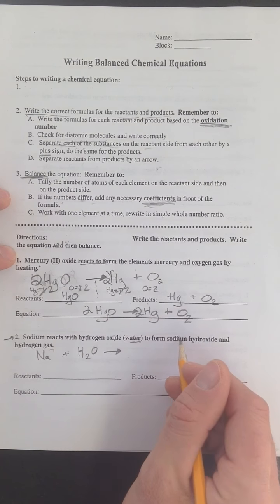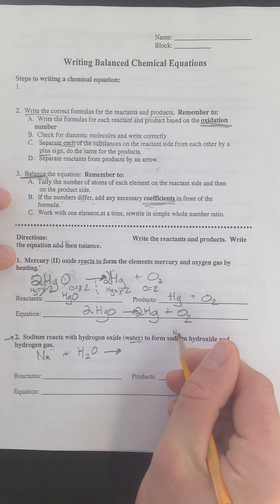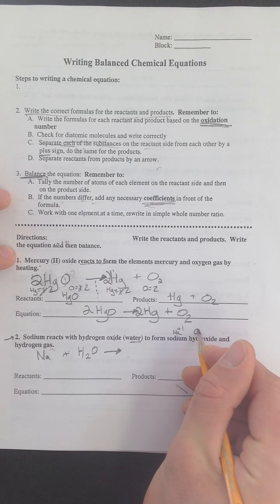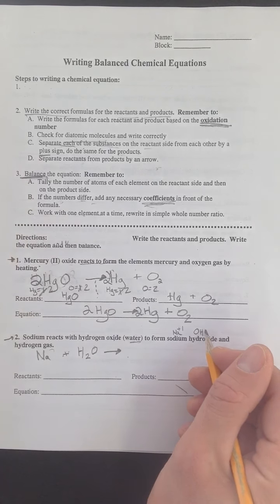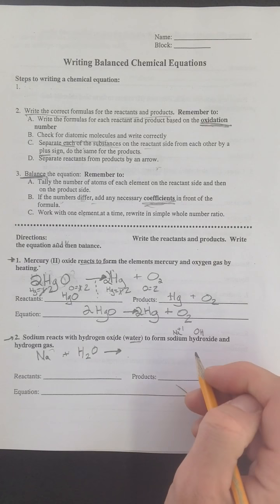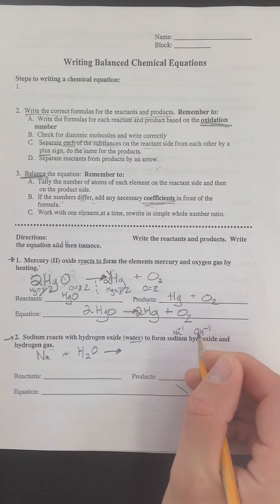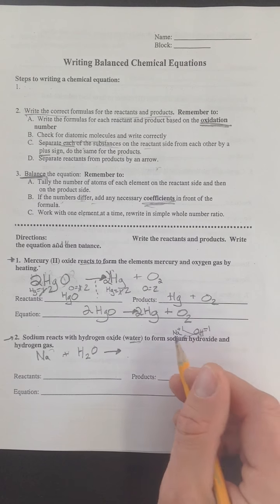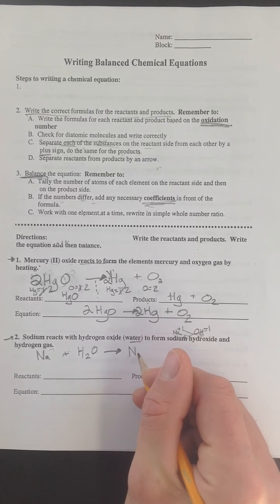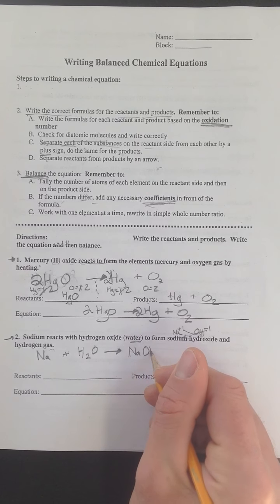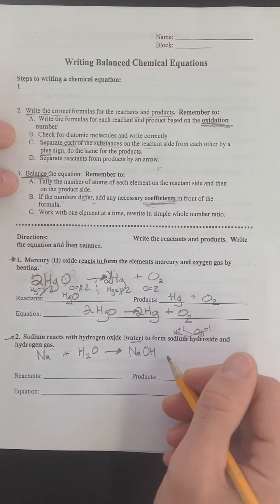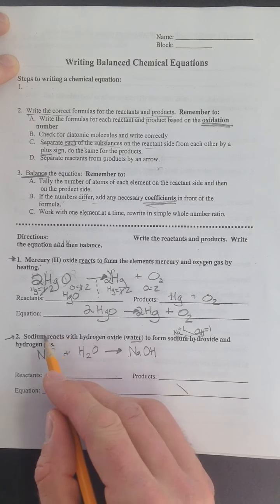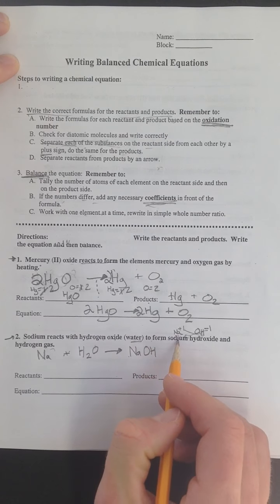So let's make sure to balance this out. Sodium is Na, and the oxidation number, it's always +1 because it gives away 1 electron. Hydroxide, I go look at my polyatomic ion sheet to find hydroxide. That's OH, and it's always going to be just -1 because it's just going to take an extra electron. I do my crisscross to figure out how many of each I need to make a neutral compound, and I see that 1 of each works. So NaOH is a neutral compound. That's nice. Okay, so sodium reacts with hydrogen oxide to form sodium hydroxide.